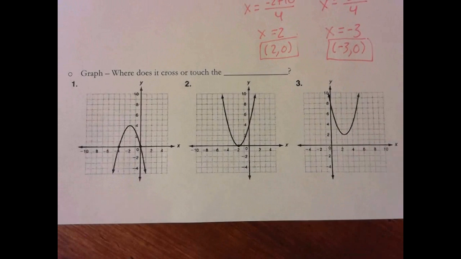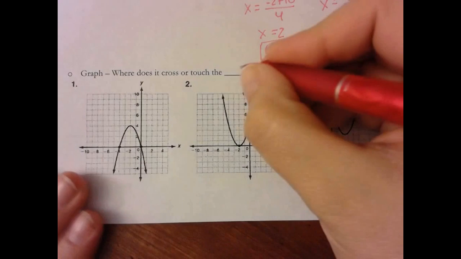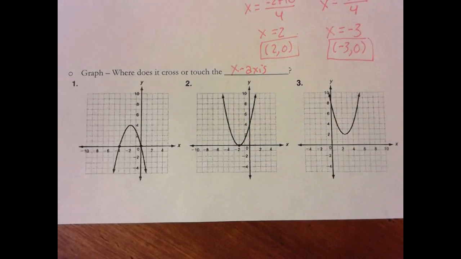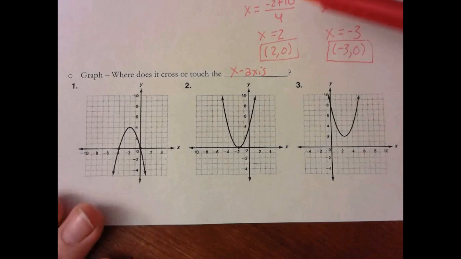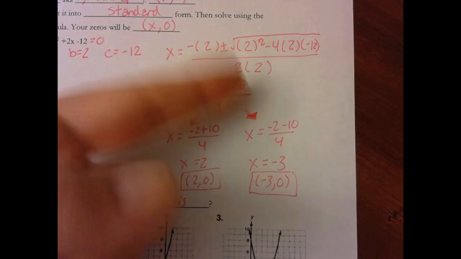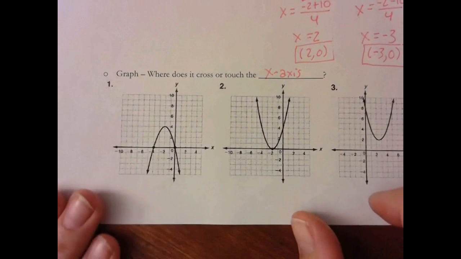Good news. On a graph, to find your root, your 0, your x-intercept, just ask yourself, where does it cross or touch the x-axis? And remember how we found out that, when we use quadratic formula, we solve, you could have two solutions, one solution, or no solutions, right? Here's why, if you've been wondering.